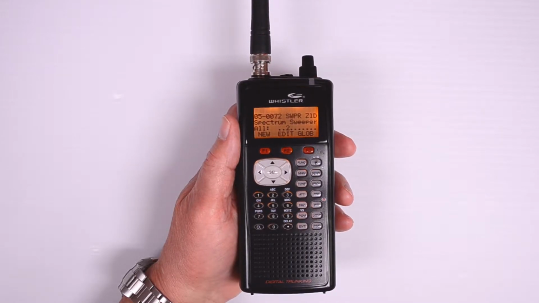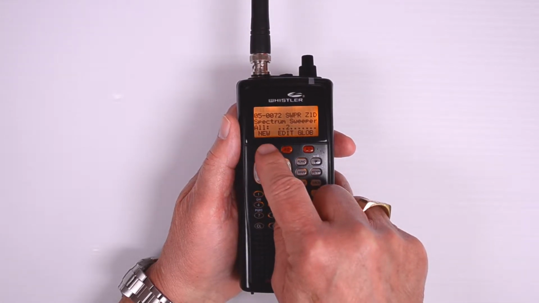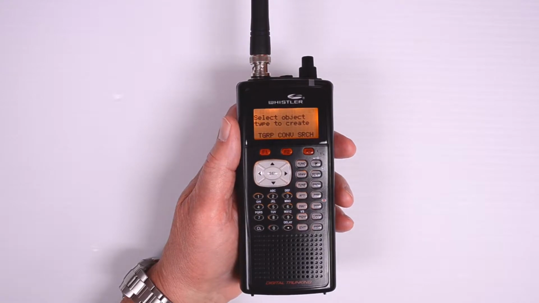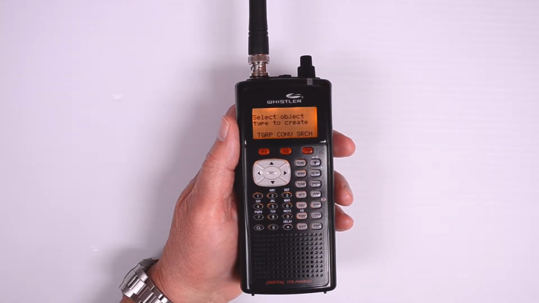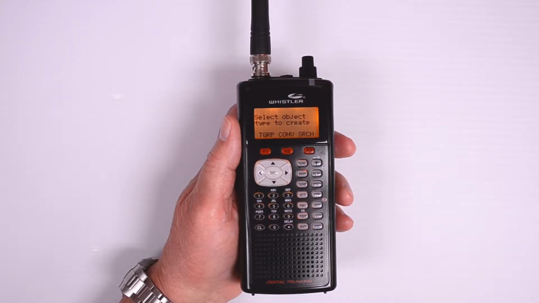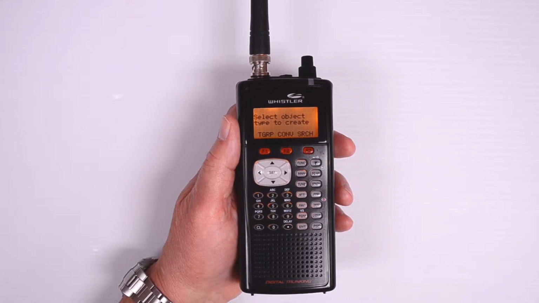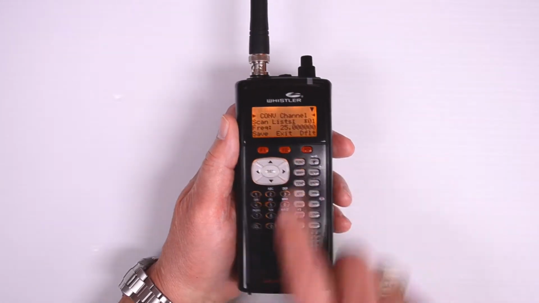So what we want to do is enter a new frequency. So we're going to hit new, and then it says select what kind of object you want to create. And so the choices here are talk group, conventional, and search. So we want to enter a conventional frequency, but notice that every object in the object-oriented scanning that we use is treated the same. So that whether it be some kind of search or a talk group, it's going to program the same way a conventional frequency does. In this case, I'm going to hit conventional.